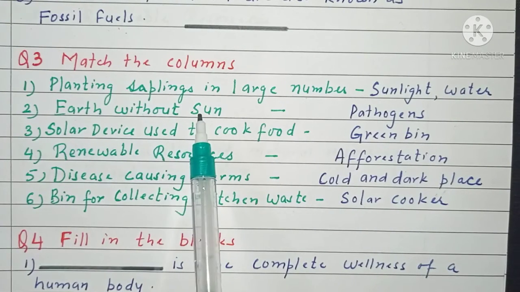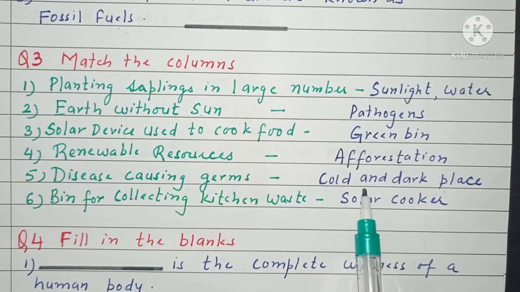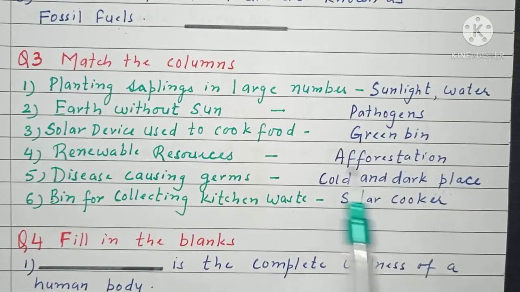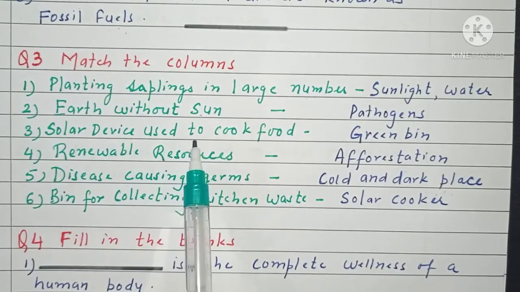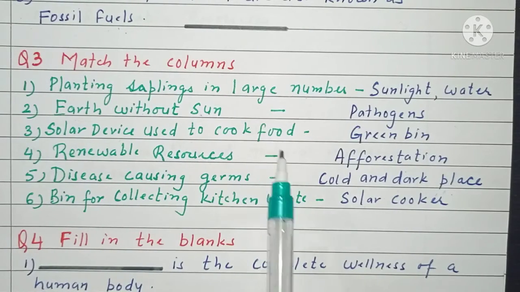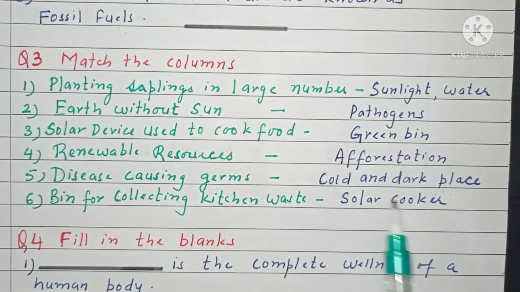Earth without sun. Can you imagine life without the sun on earth? No, it would be a cold and dark place. Number 3, the solar device which is used to cook food. Definitely it is the solar cooker.